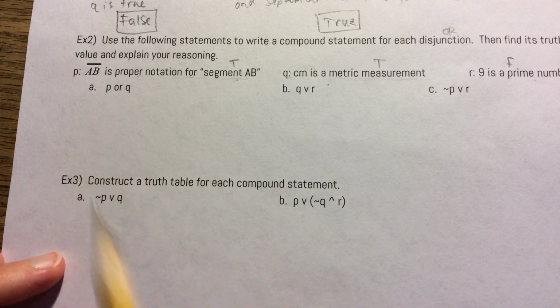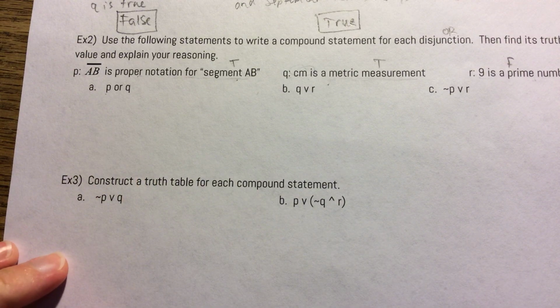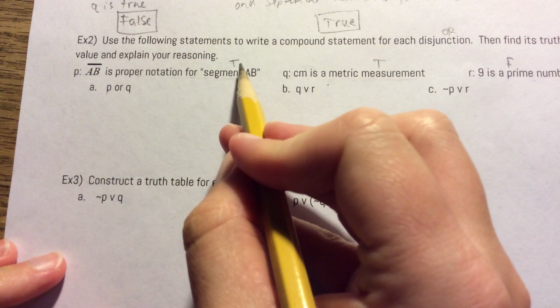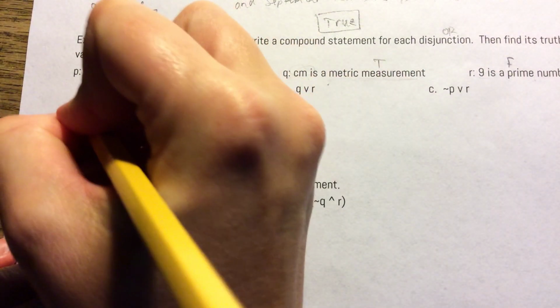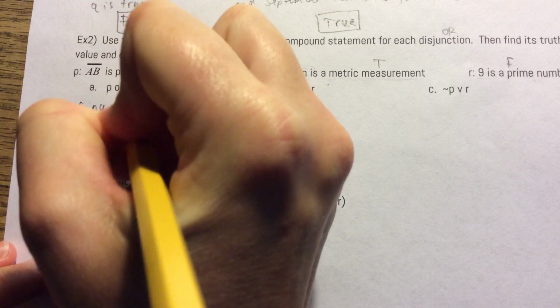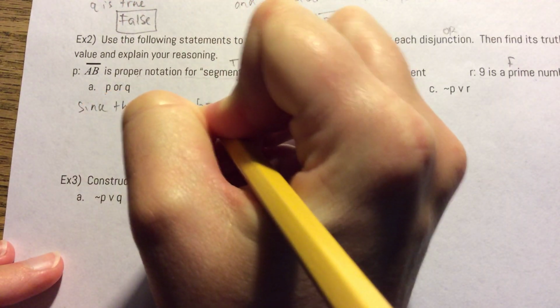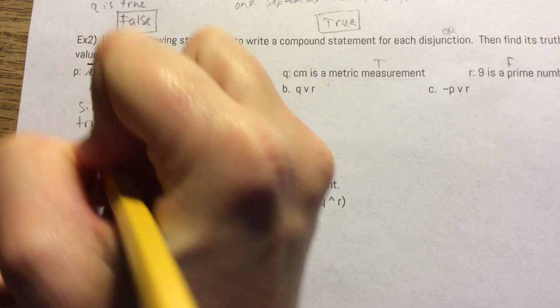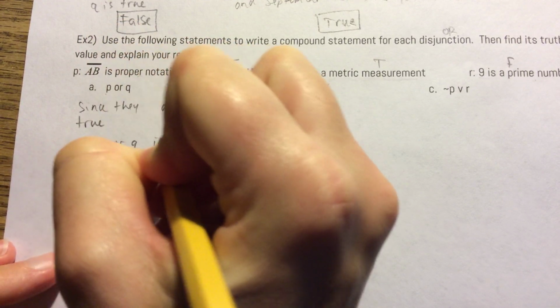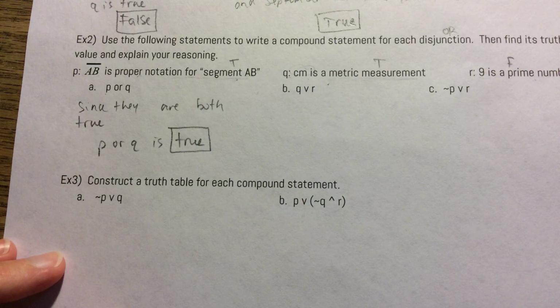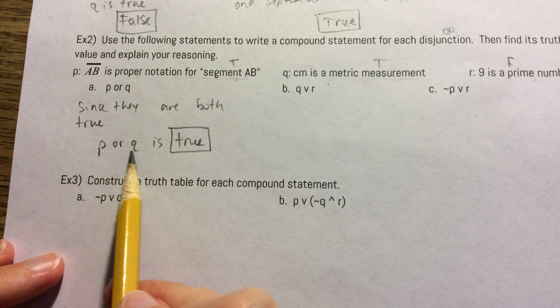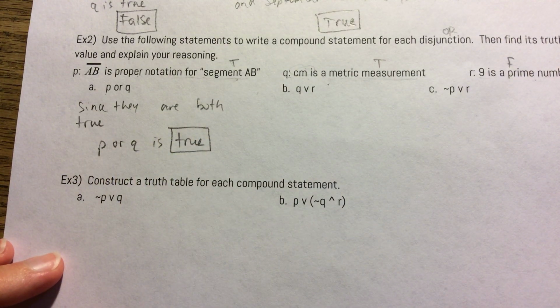So P or Q, are those true? So I'm going to say, since I have a true and a true, that means that they are both true. So since they're both true, P or Q is also true.